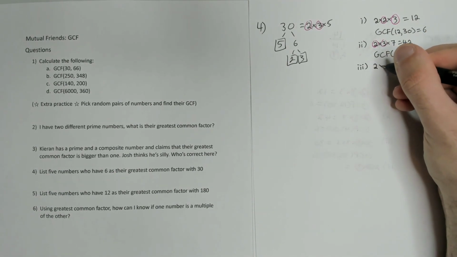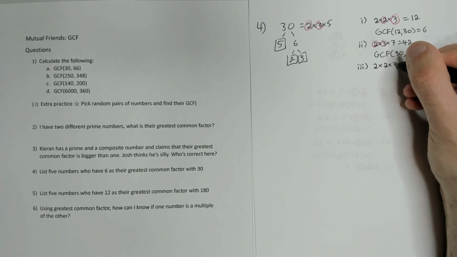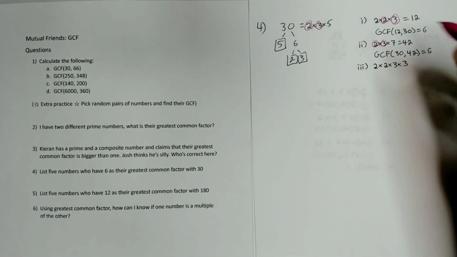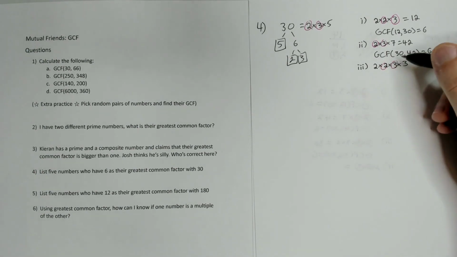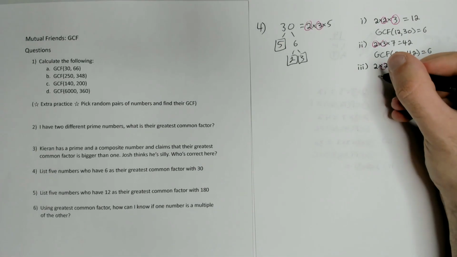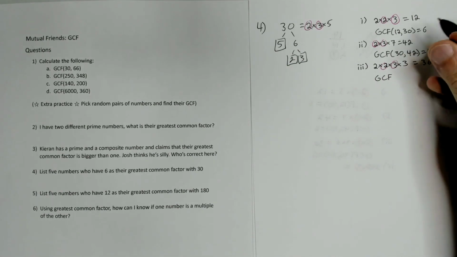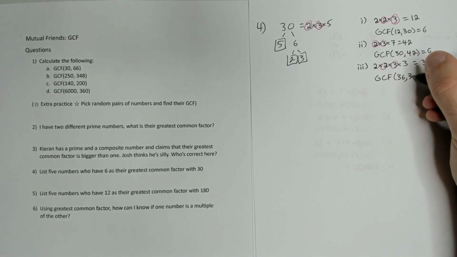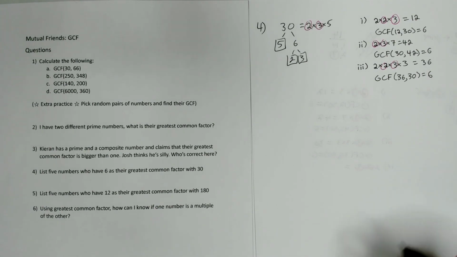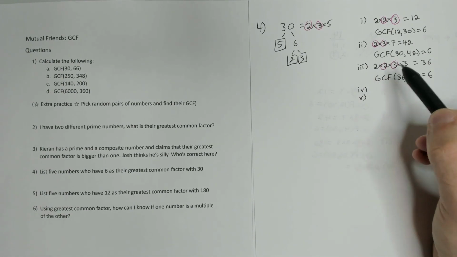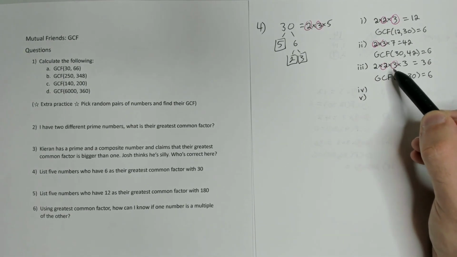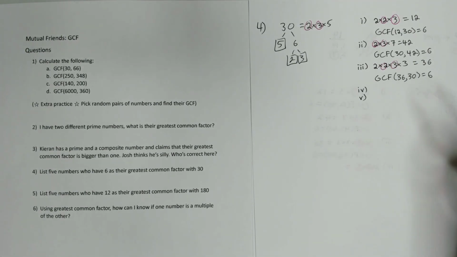All right, so let's try another one. Let's go with 2 times 2 times 3 times 3. All right, so in this one, once again, only the 2 and the 3 are common, and when we multiply everything out, we're going to get 2 times 2, which is 4, times 3, which is 12, times 3, so that's 36. So we get that the greatest common factor of 36 and 30 is also going to be 6, right? And this one wants 5 numbers, but I think you kind of get the idea. So why don't you find 2 more numbers whose prime factorization only has this 2 and this 3 in common with 30, and those numbers will have the greatest common factor of 6.